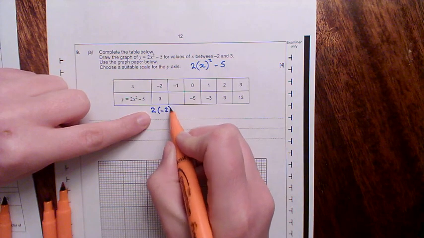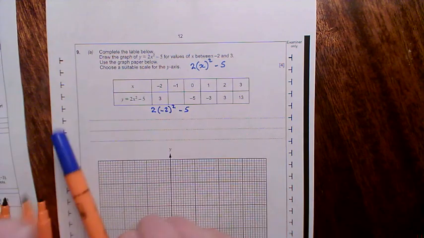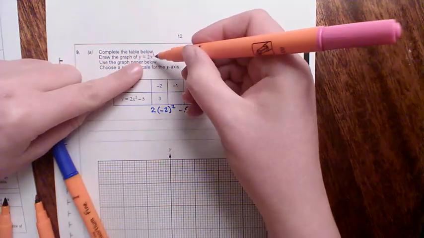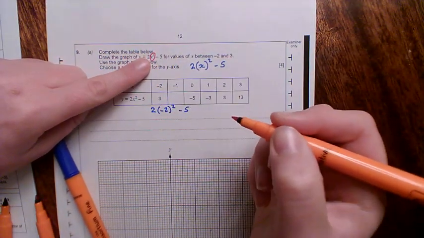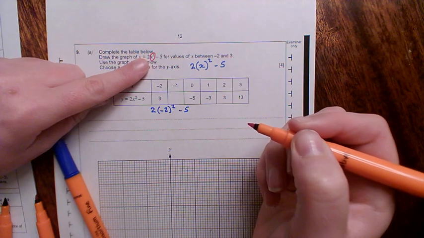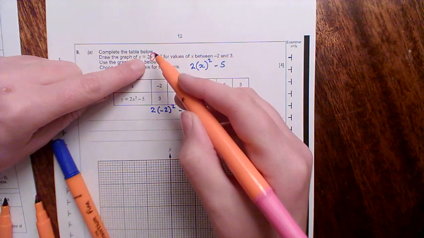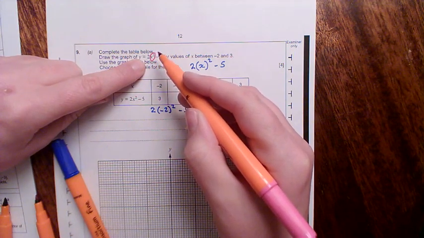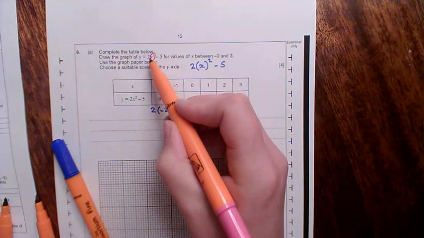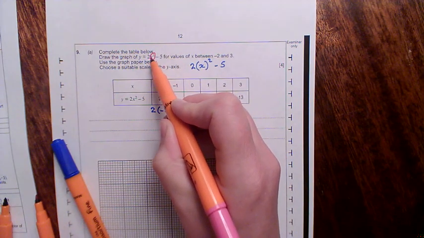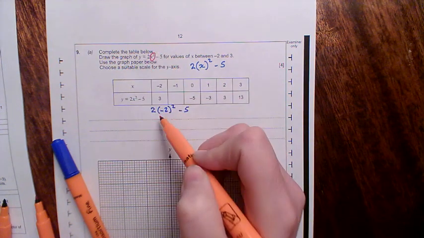2, open bracket, minus 2 squared, minus 5. I'm going to calculate this. Now, be aware, when you have something like 2x squared, that squared only affects that x. And remember, in BIDMAS, it talks to us about doing brackets first, then indices, and indices are powers. So this is an indice, and that comes before multiplication, addition, subtraction, and whatever one I missed out. So what we don't do is 2 times x and then square that answer. We do x and square it first, then multiply it by the 2.